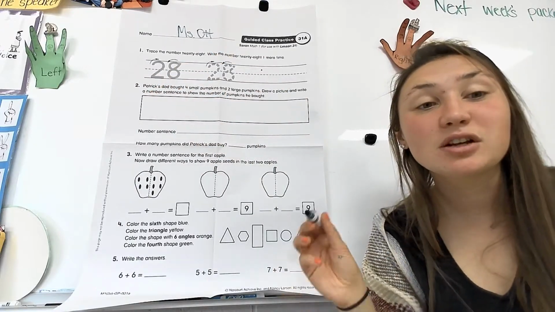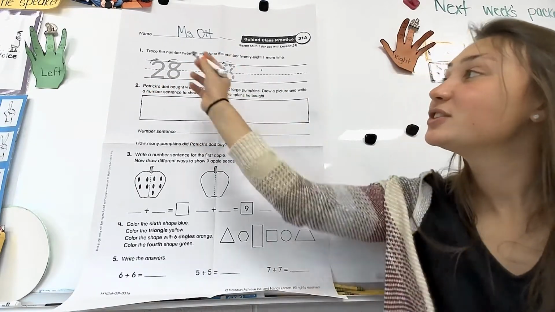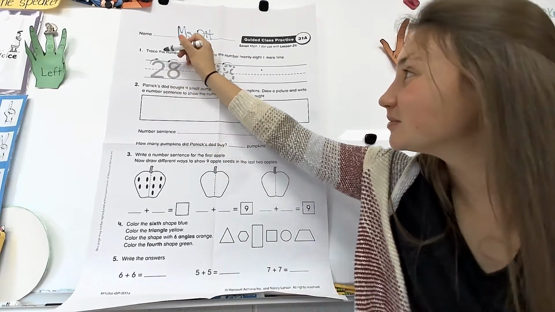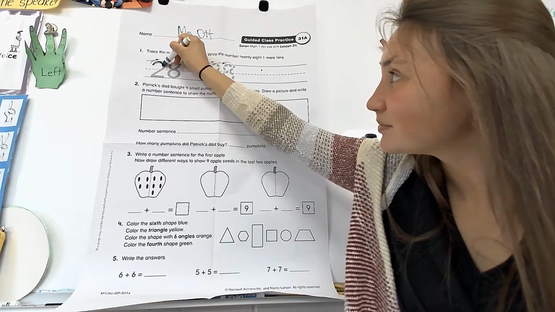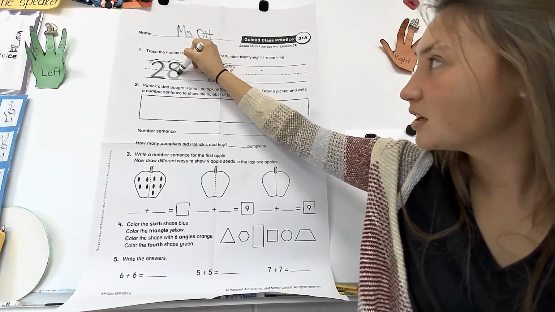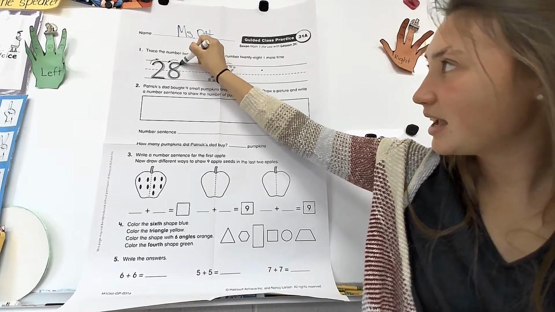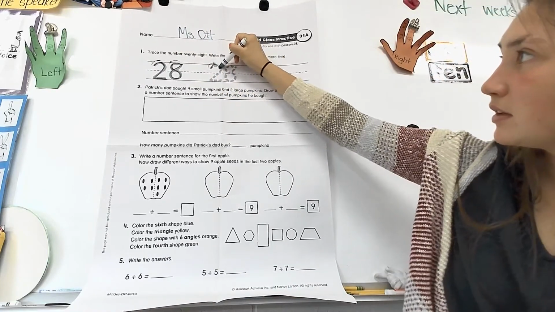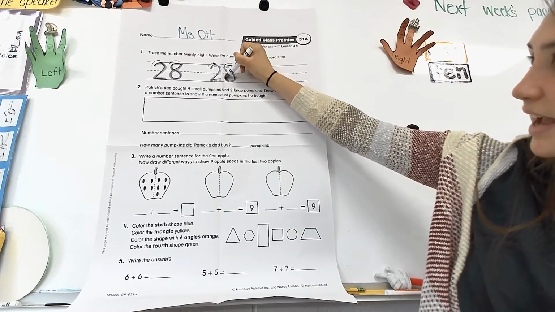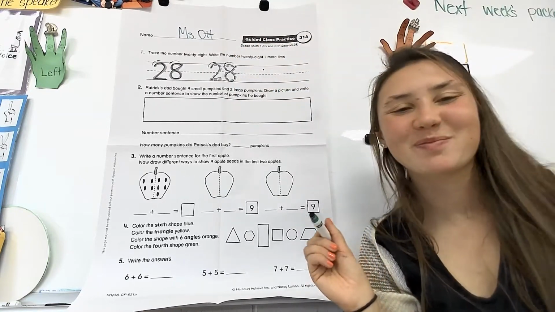Go ahead and trace your first two 28s. Trace those two and then park your pencil. Go ahead and trace the two 28s that they gave you. Make an S and go back home for an 8, remember?